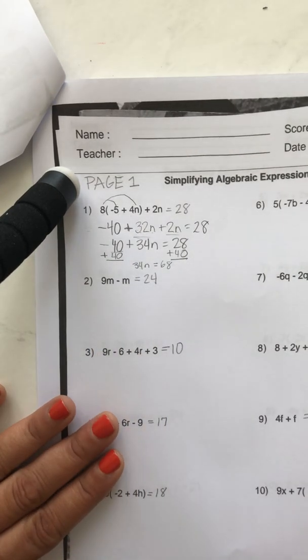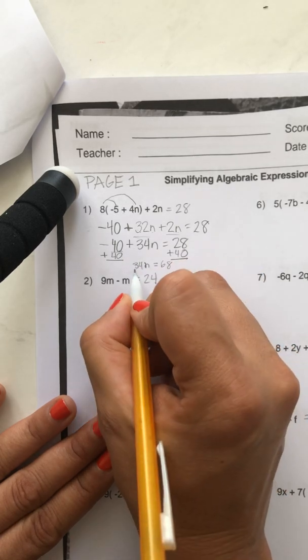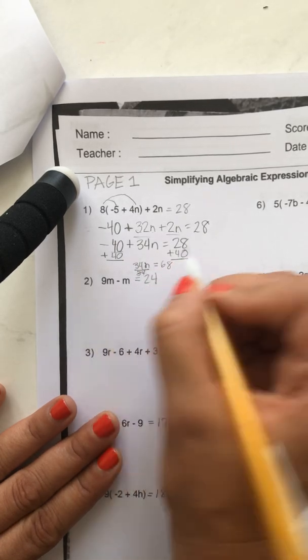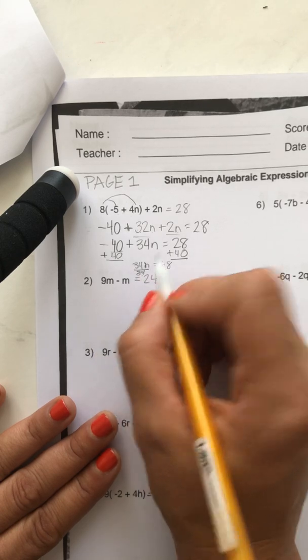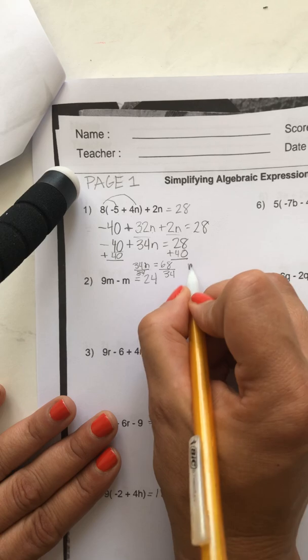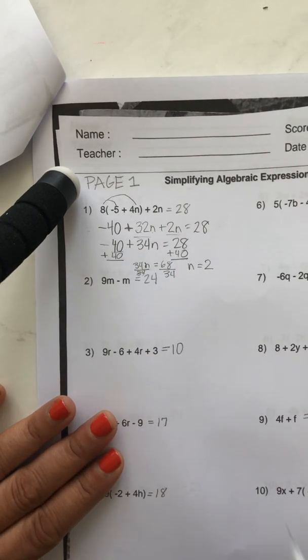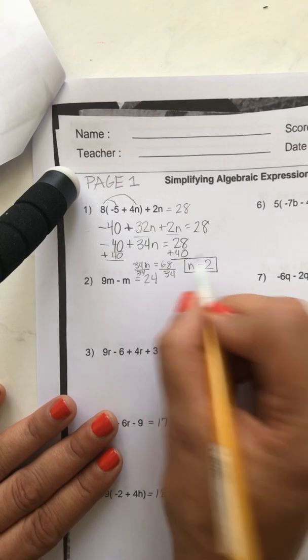Okay, now I'm still not done. I need to figure out what n is. Because this is multiplication, I'm going to divide it because I want to make it 1. So 34 divided by 34, and then I have to do it to this side. And so n equals 68 divided by 34, I think is 2. So your final answer is n equals 2.